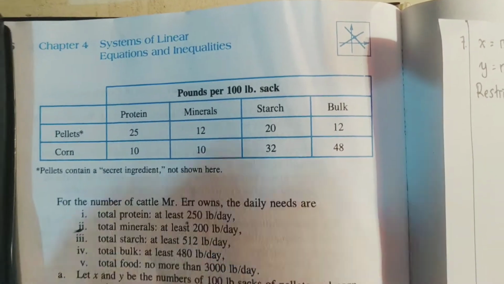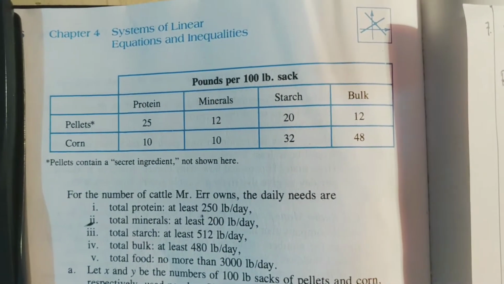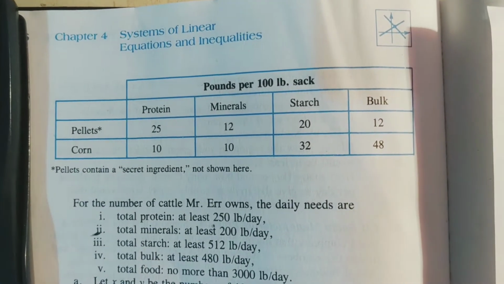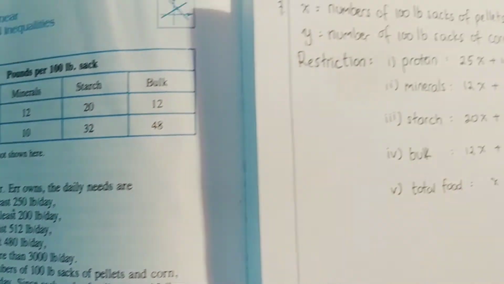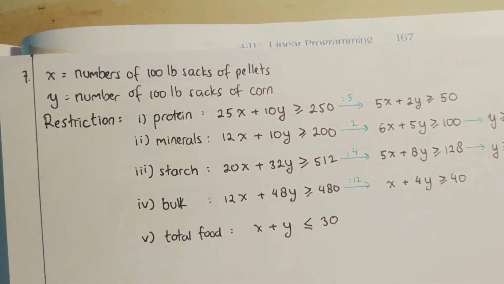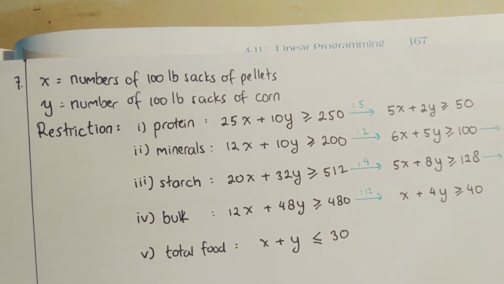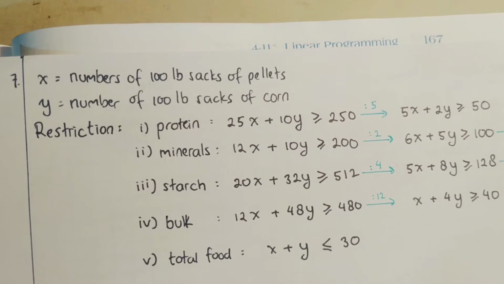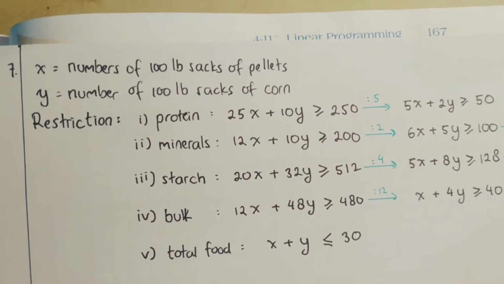So now I will explain to you the feedlot problem number 7 that you did in the class assignment. So here's the problem, and then let me just go to the answer. Let me go to the variables first. I use X as the number of 100-pound sacks of pellets, and Y as the number of 100-pound sacks of corn.